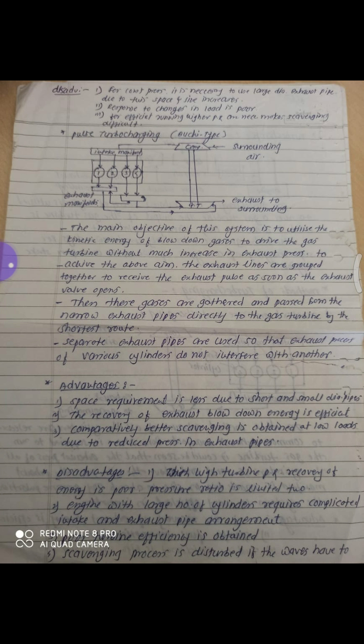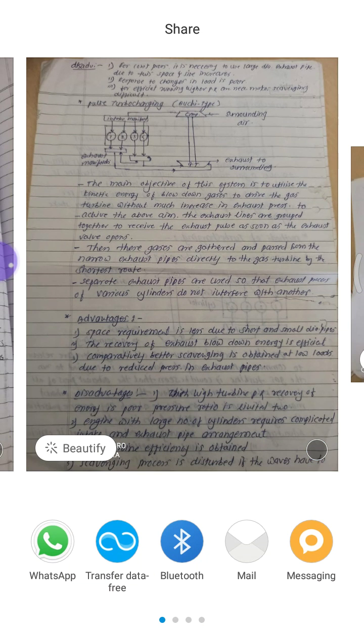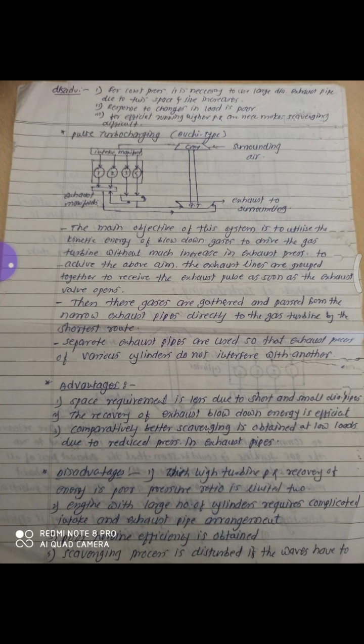So as the number of cylinders is more, there is a complication in this piping arrangement. After that, poor turbine efficiency is obtained because the pressure ratio is poor.